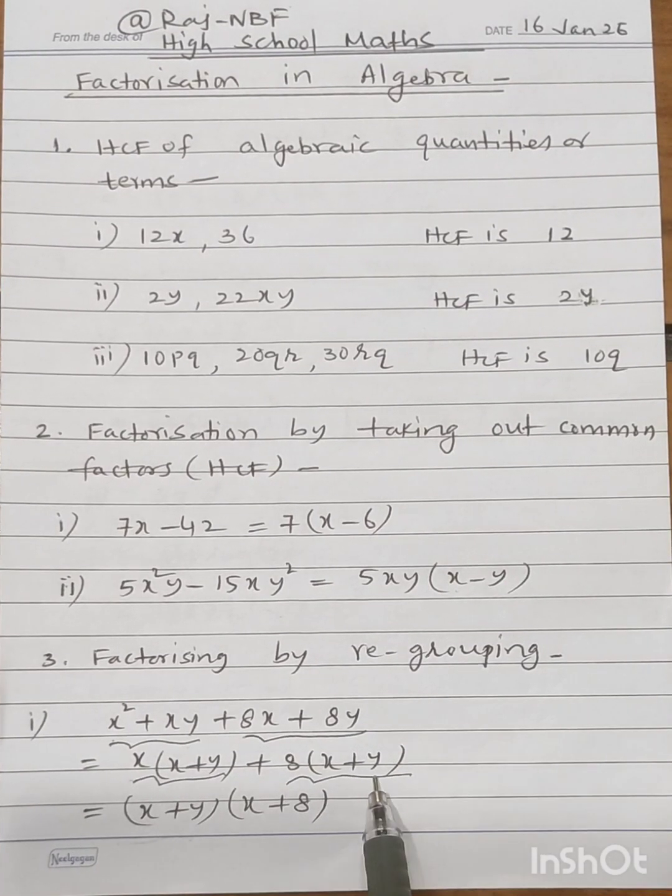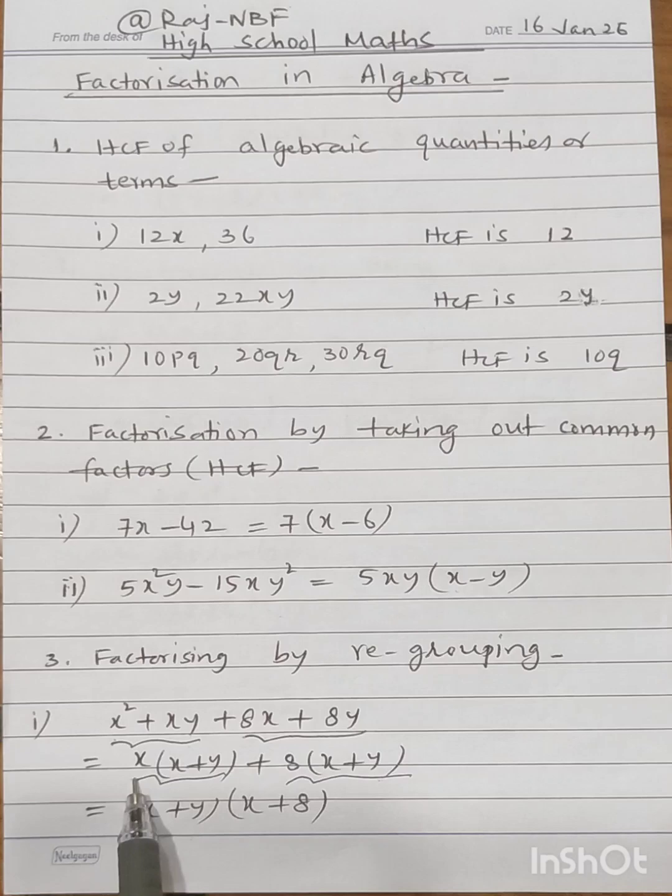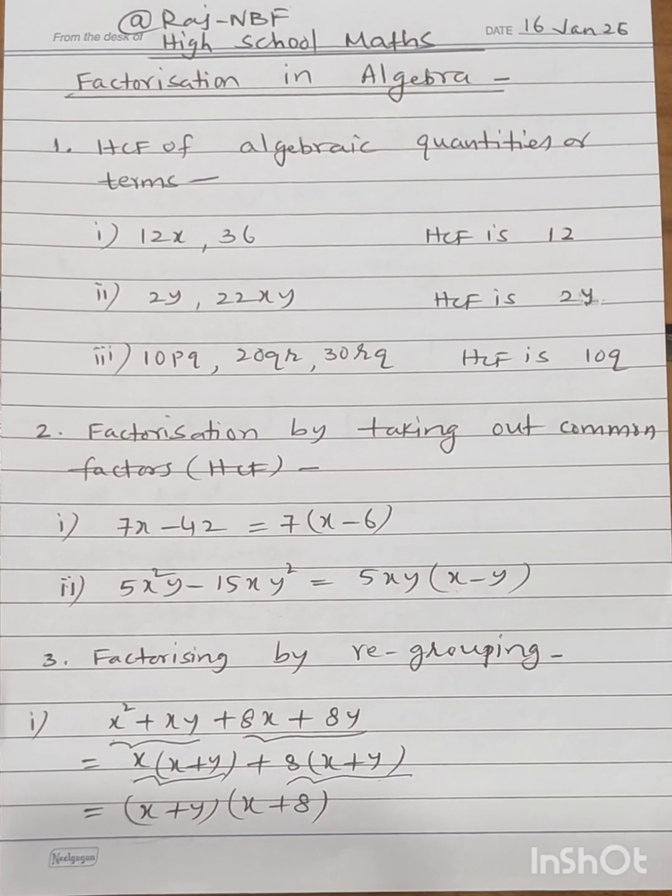Now in these two terms, x plus y is a common factor. The left behind in the bracket is x here plus 8 here.